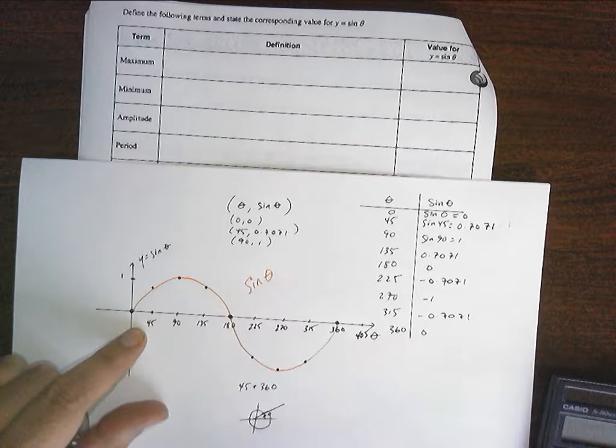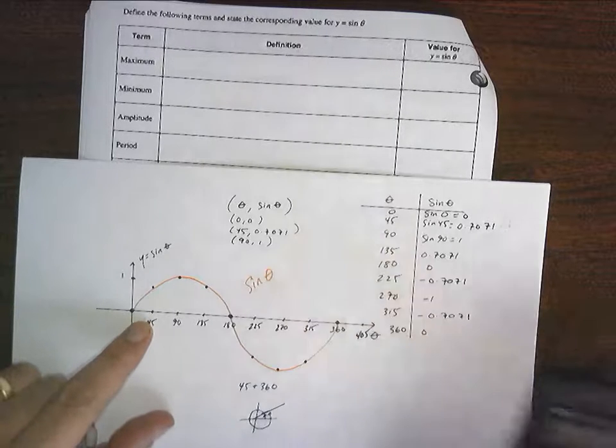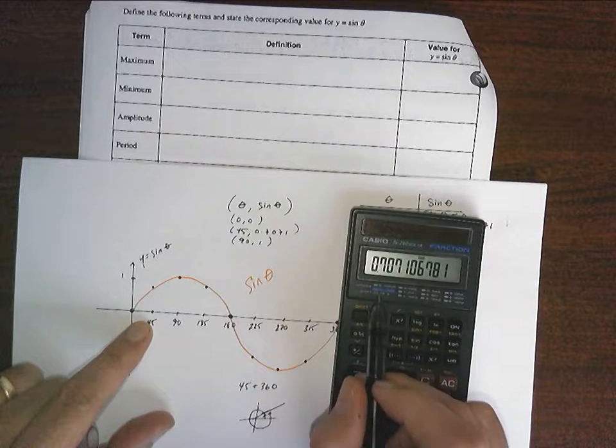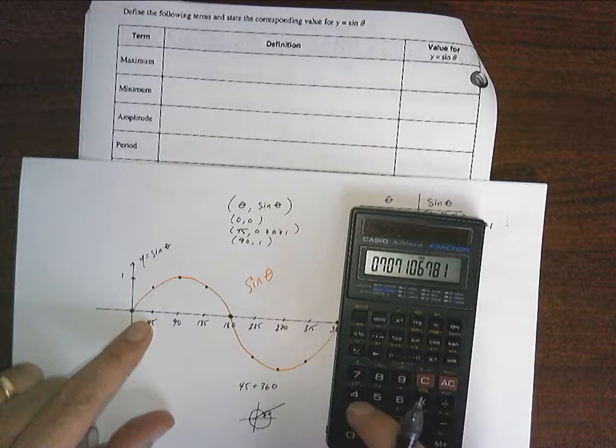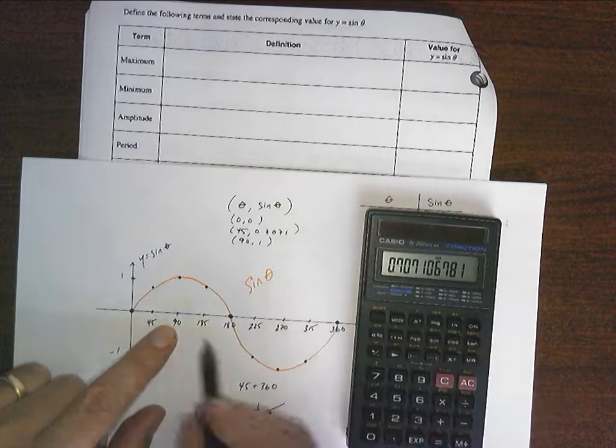They're going to have the same terminal arm, which means that 45 and 405, if I put them into my calculator, so sine of 45, you see the decimal, and sine of 405 gives me the same decimal. Same thing's going to happen with 90.